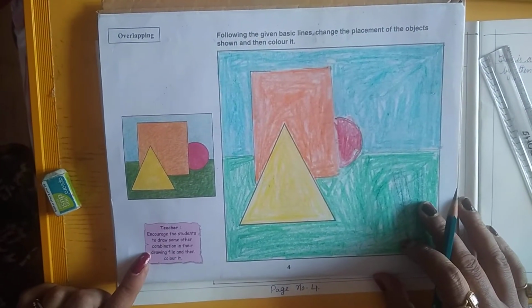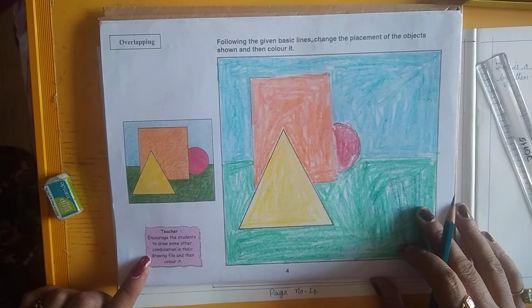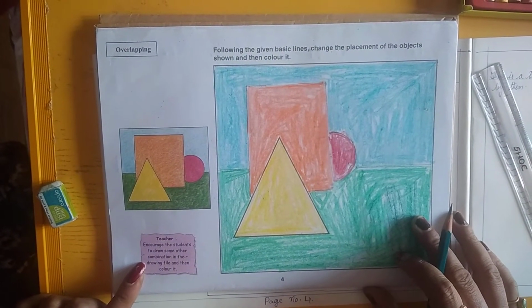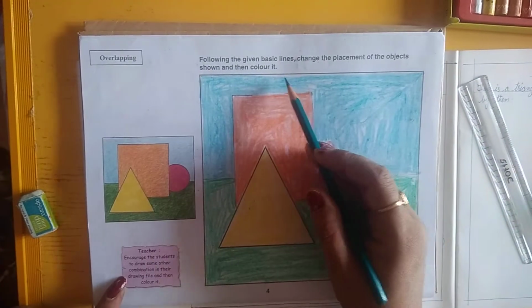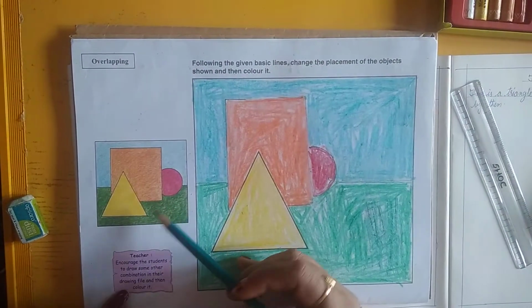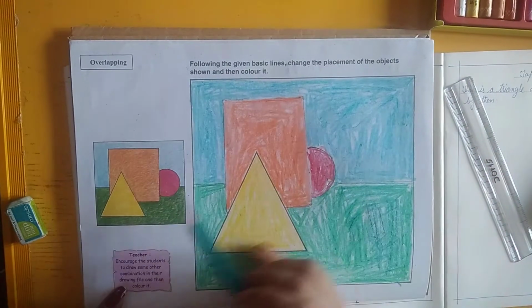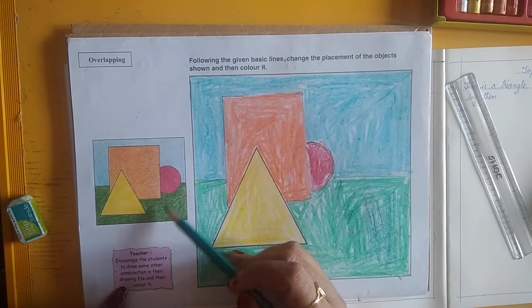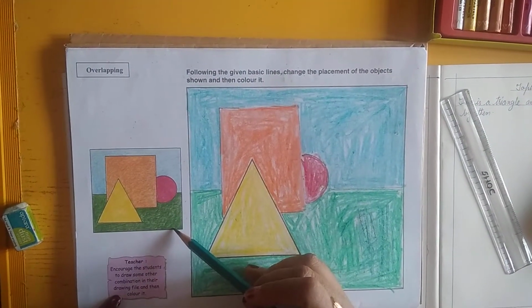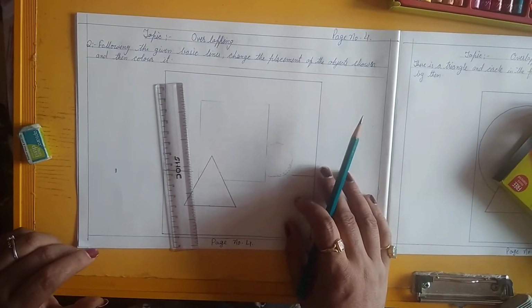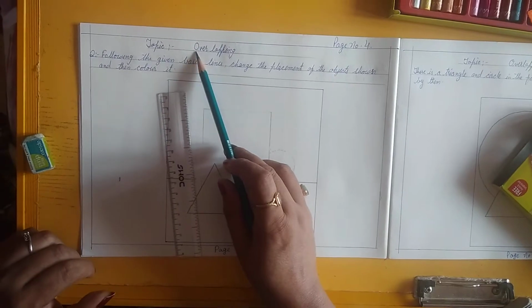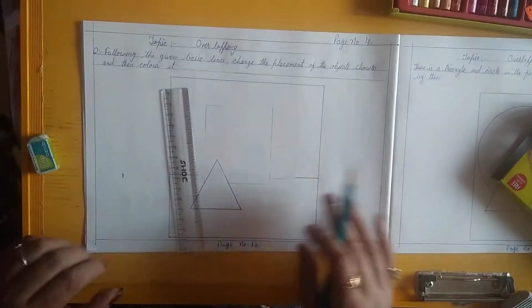Okay, on page number 4, following the given basic lines, change the placement of the objects shown and then color it. Now you see here all the pictures are complete, and now how to draw a square and circle. Now again the concept of overlapping.